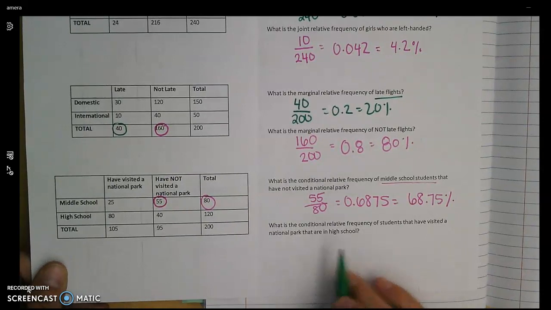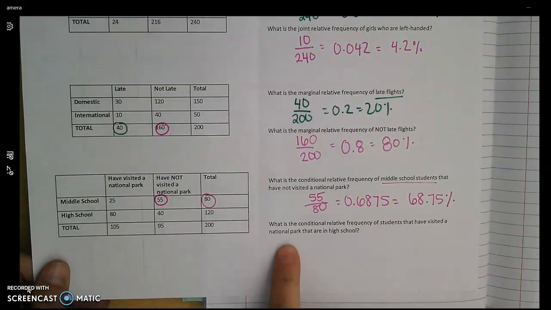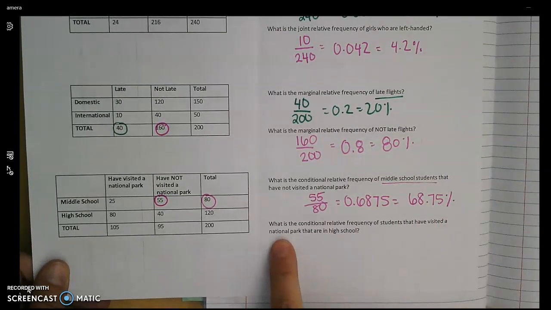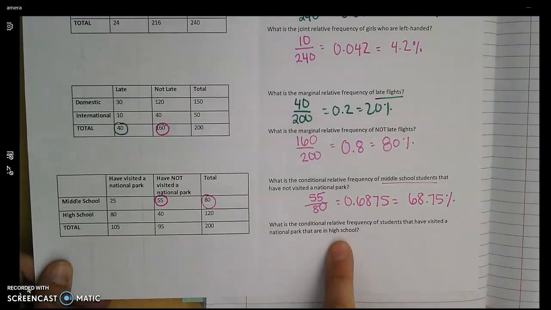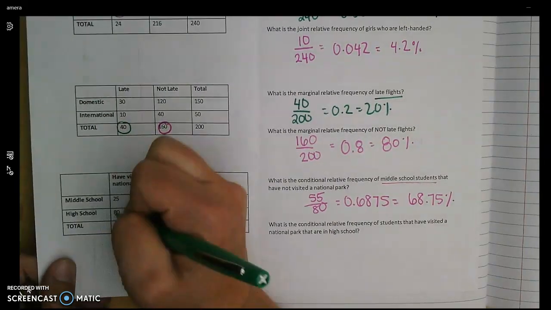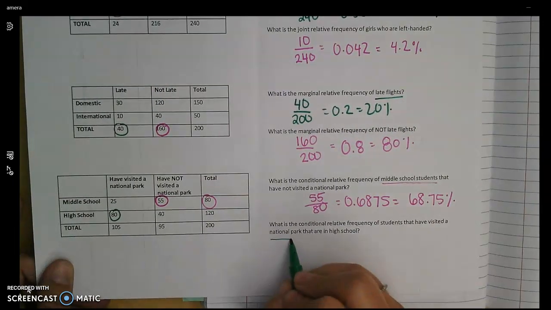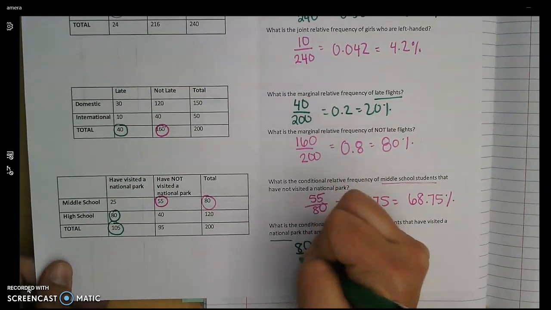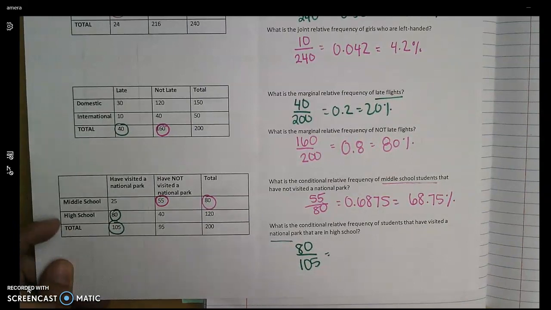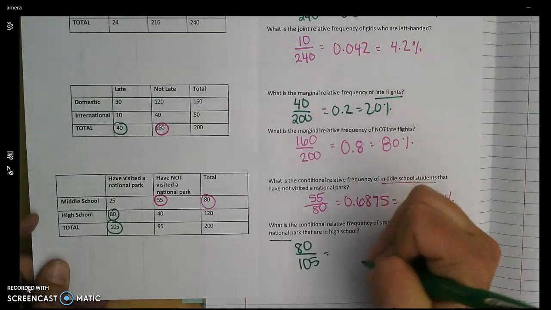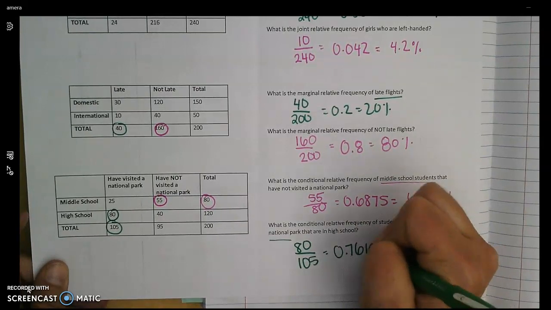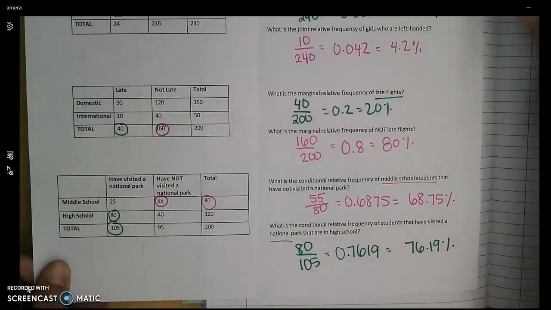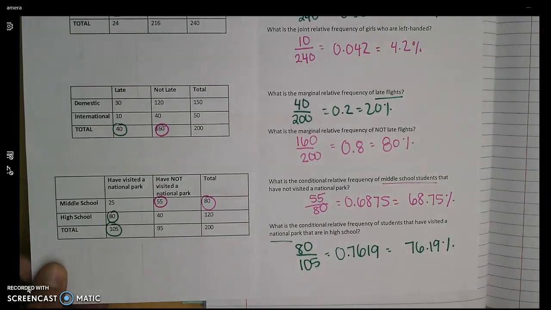Okay, the second example is, what is the conditional relative frequency of students that have visited a national park that are in high school? So notice the thing that's changed. Instead of saying middle school students that have not visited a national park, we're now starting with people who have visited a national park, but then are in high school. So I'm going to look for the have visited and in high school. And since the first thing listed is the national park, I'm going to be doing it over the 105. So it's 80 over 105, which gives me 0.7619 or 76.19%.